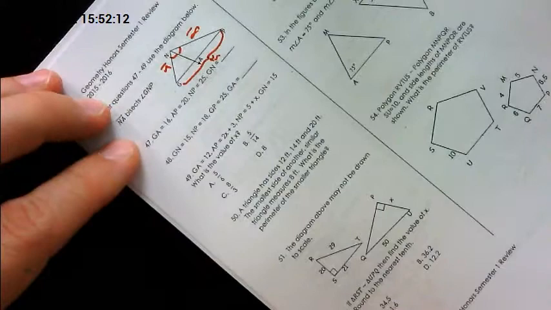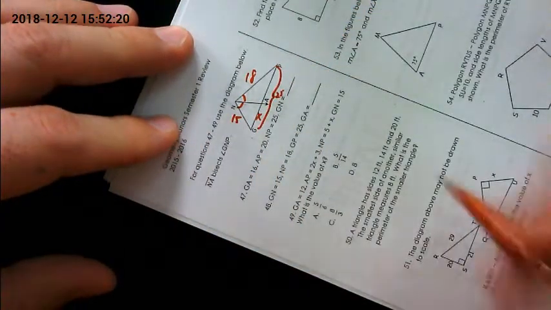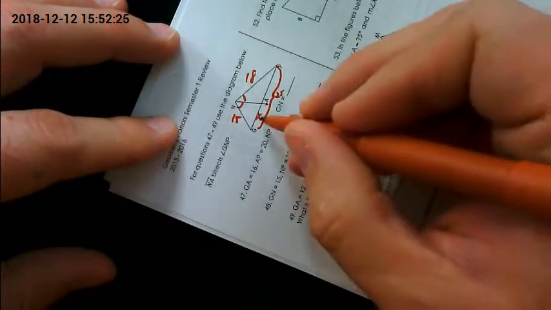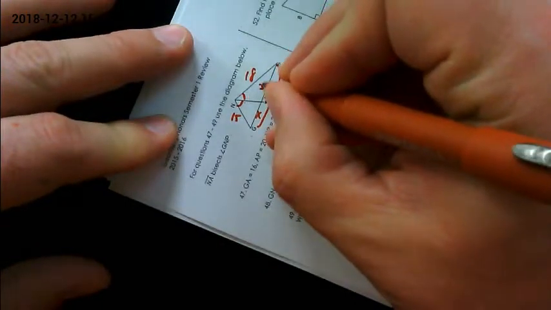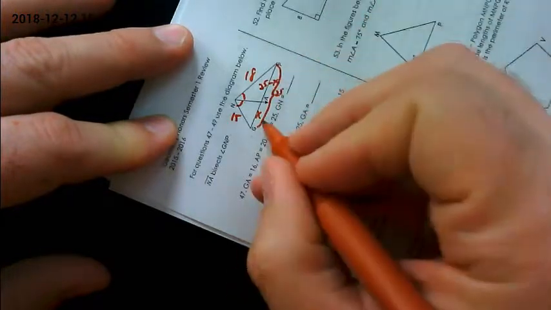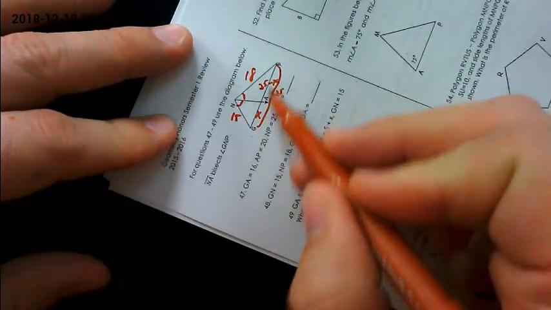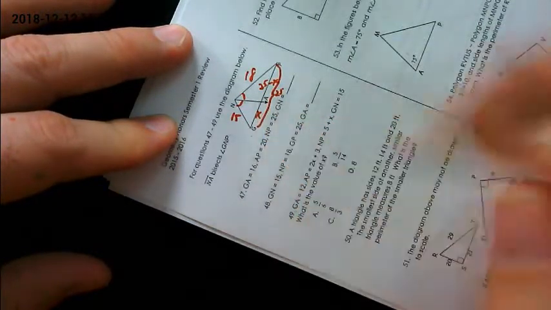Did I write something wrong? Oh, no, sorry. GA, that's what we're solving for. We're going to call it X. Now, if I'm looking for that piece, I still have to know what this piece is. So this piece will be the entire side minus the piece down here. And I'm writing a proportion: these sides over these two pieces. So 18 over 15 is equal to 25 minus X over X. That's the proportion I should be setting up.